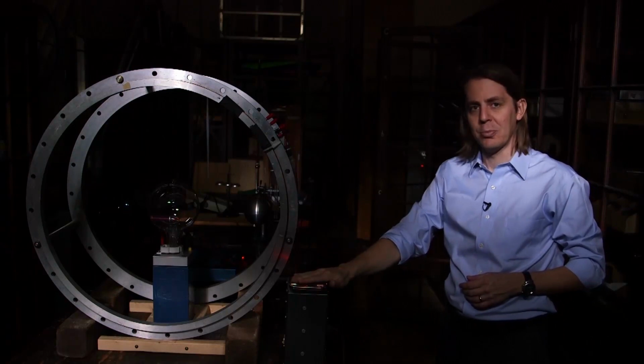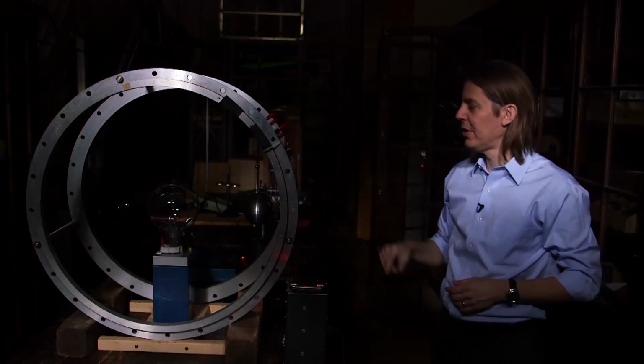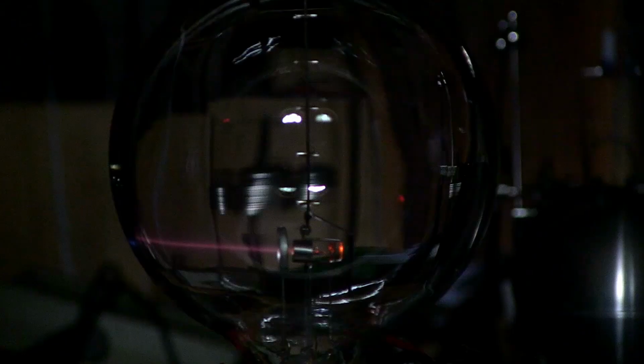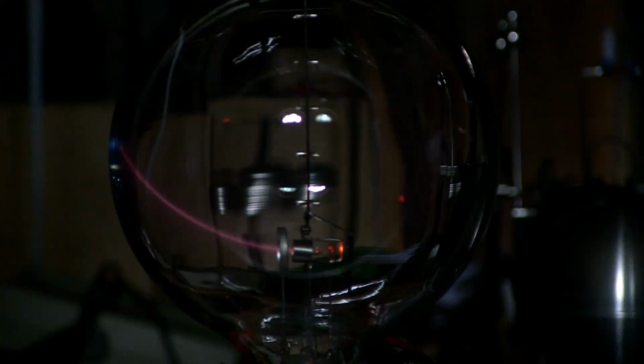So this power supply is going to increase the current in these coils, and we'll see what pattern the electron beam takes. So here we're going to start turning it up, and you can see it's starting to curve more and more. And right now it looks like it wants to make a circle, but the radius is too big. It doesn't fit in the bulb.